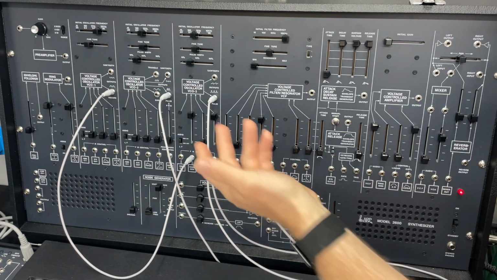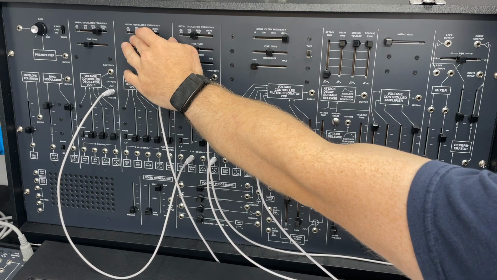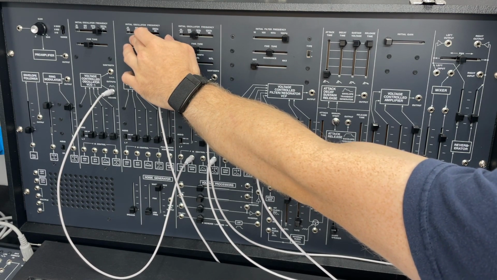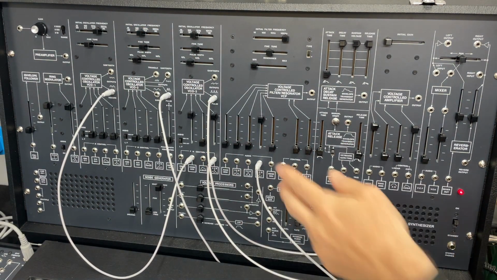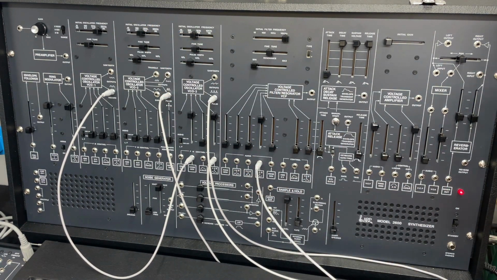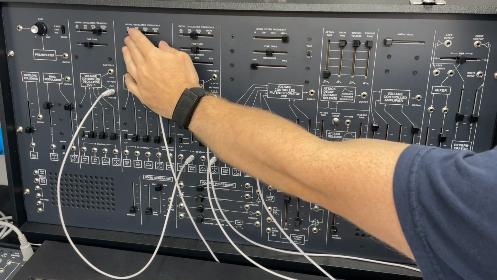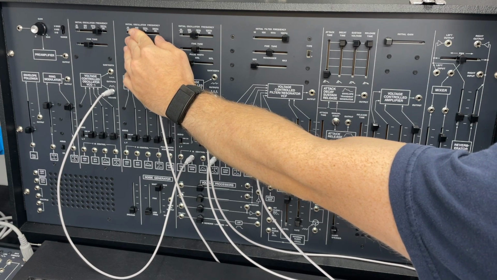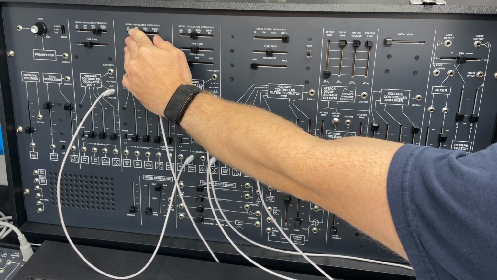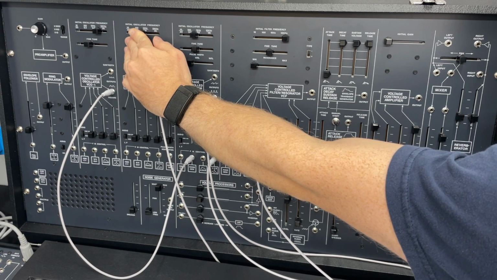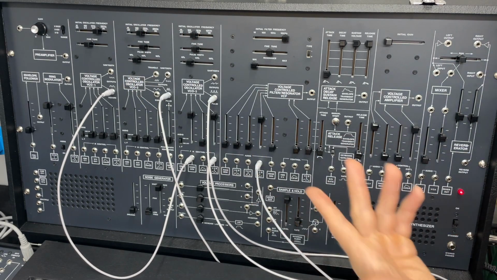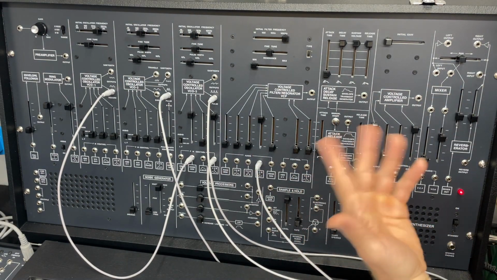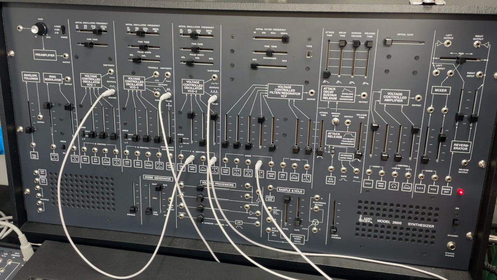So now we've got this amazing sounding choppy thing happening. And I found you can practice with this frequency switch and you can make a tune out of it. So, it's like the knobs become the instrument, which is really cool.